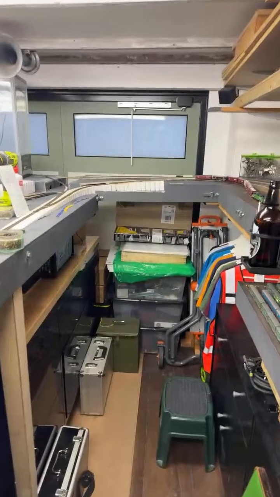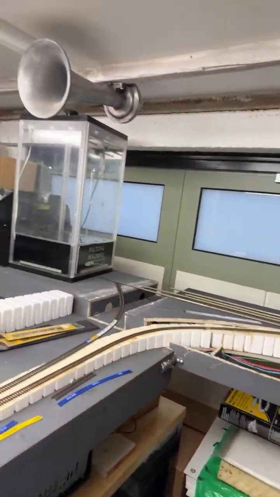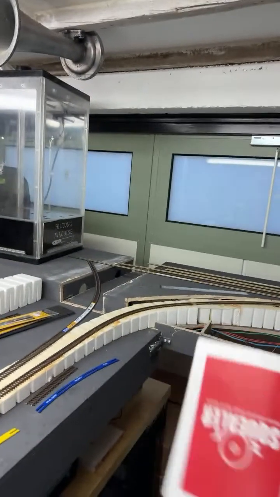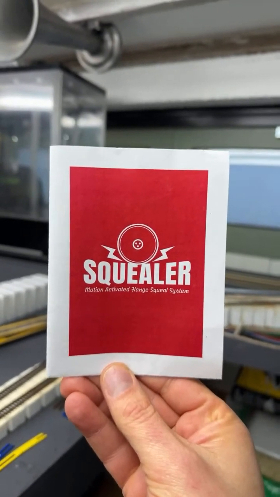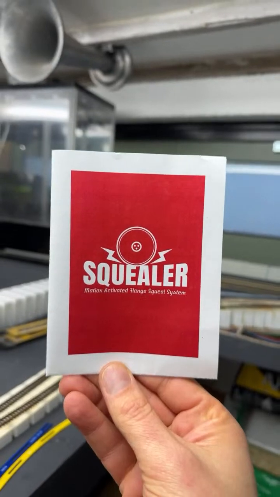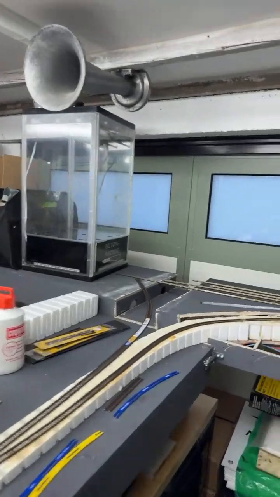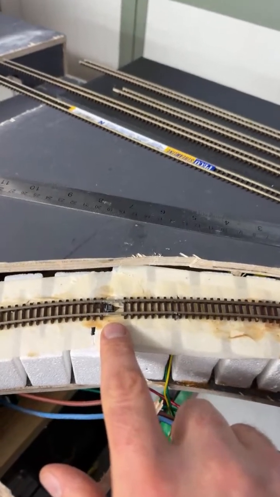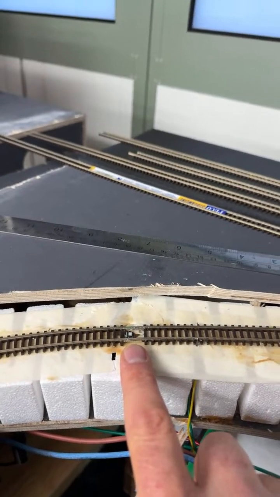And then I just wanted to show you what I've added in, just to get a bit of interest. Iowa Scaled Engineering have this great product, not so new anymore, called the Squealer. It gives you very realistic flange squeal. I think they've got 4 sounds that can be repeated, and I've added that over here. This is the infrared little unit that's poking through the tires.